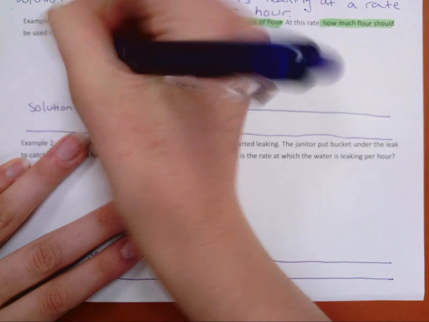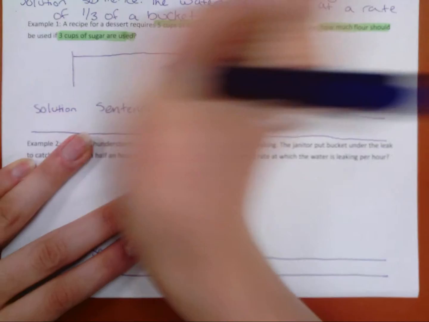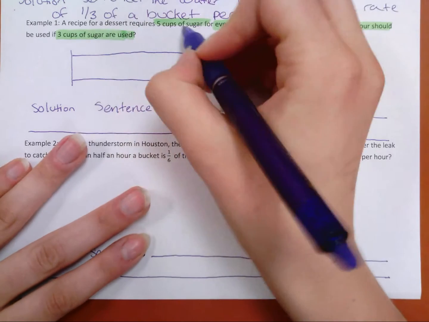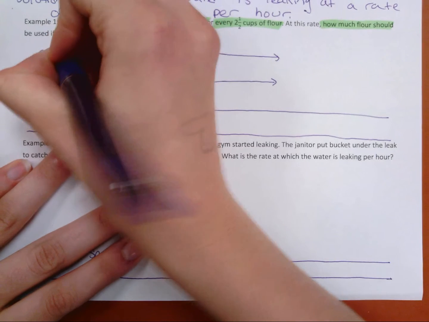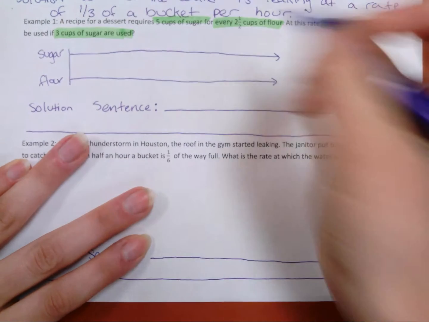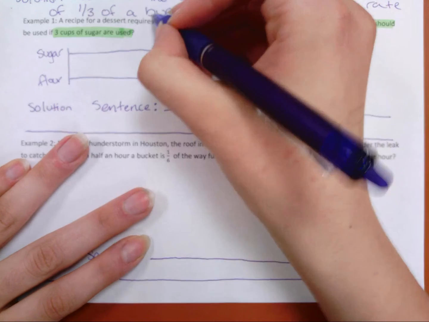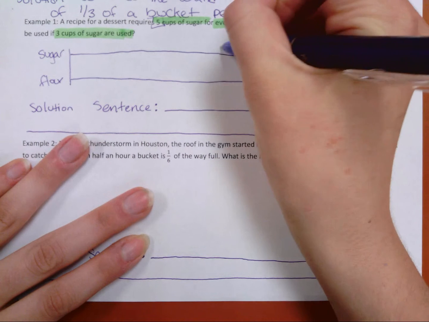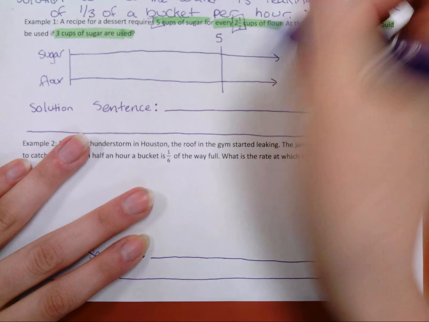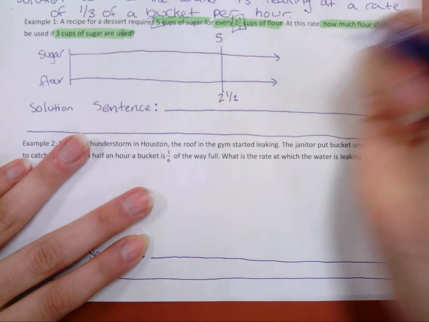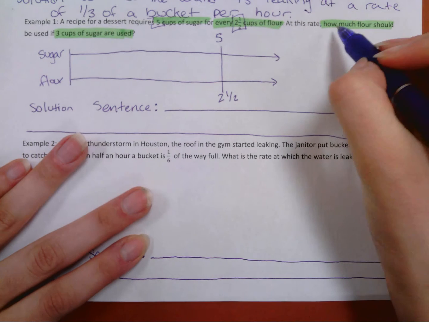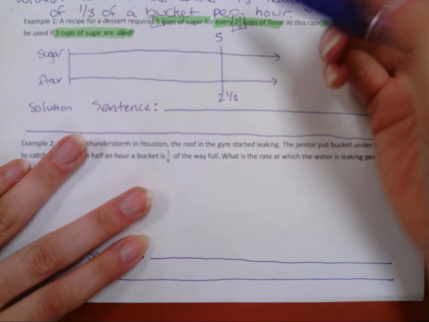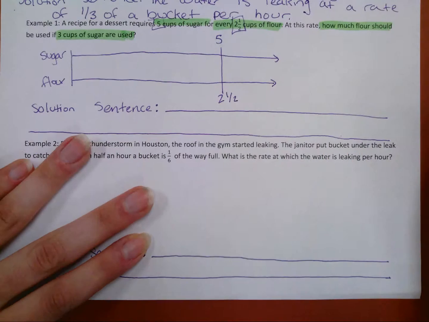So I'm going to draw my double number line. And I'm going to label it keeping the same order. So I have sugar first and flour. Okay, then I need to fill in with the information that they gave me of 5 cups and 2 1/2 cups. And then they're asking how much flour should I use if I have 3 cups of sugar. So I'm just going to extend my double number line backwards.